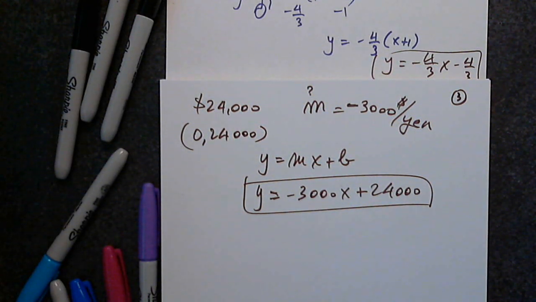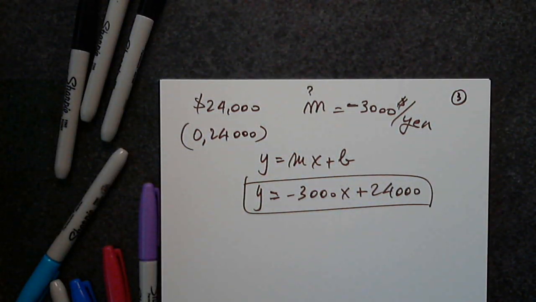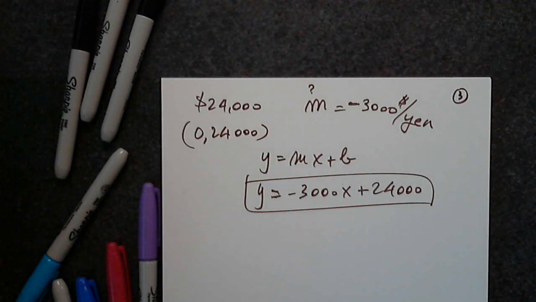Absolutely. Okay, part B. Use the formula to determine after how many years the car's value will be 9,000. Use the formula that we just determined to see how many years it will take until the value drops from 24,000 to 9,000. What do I have to do?